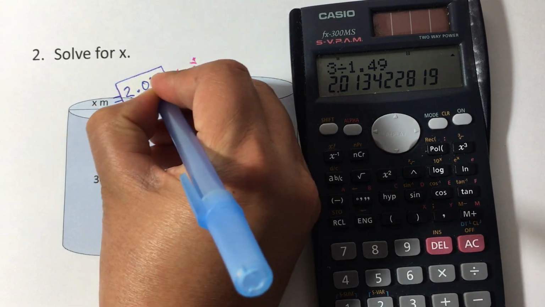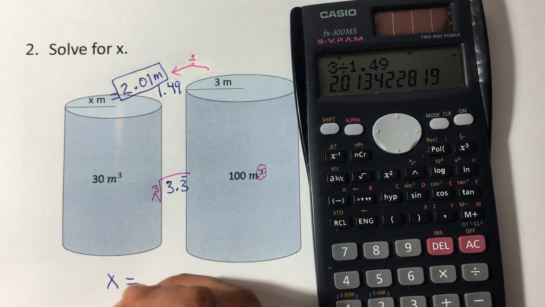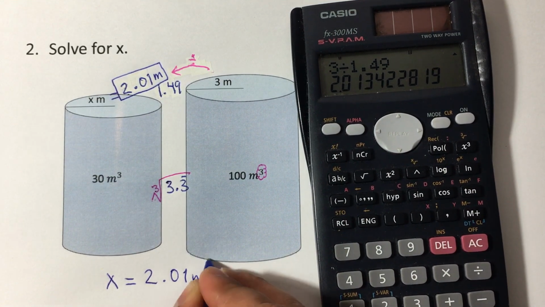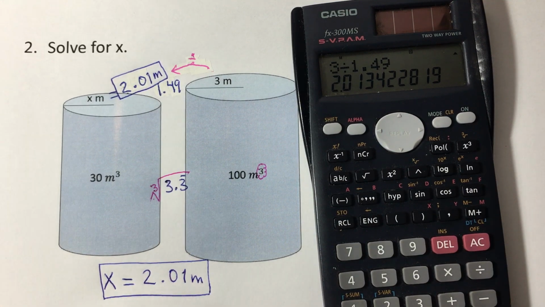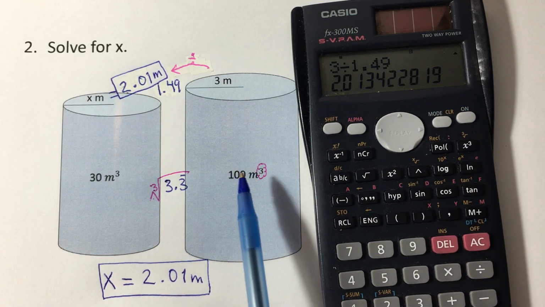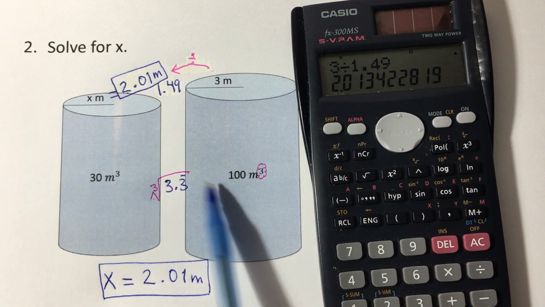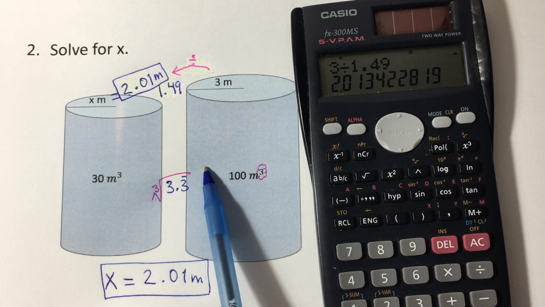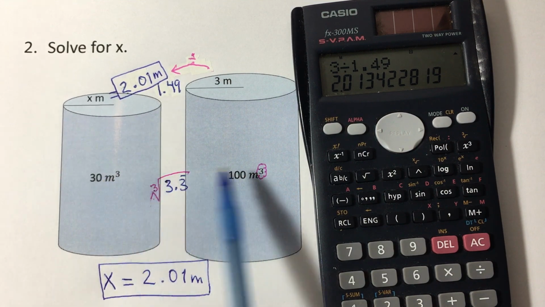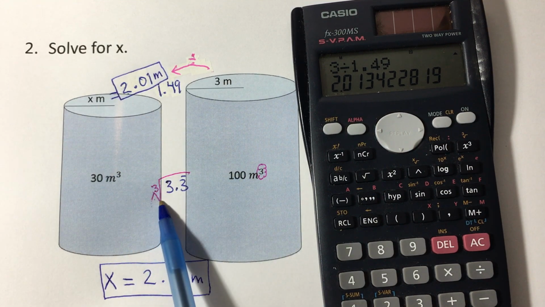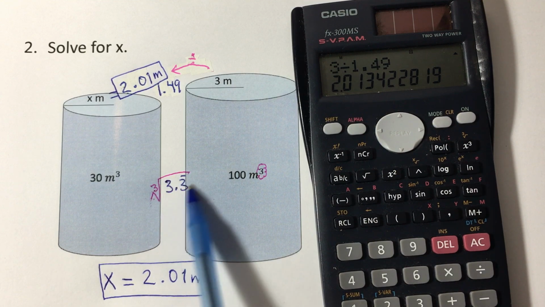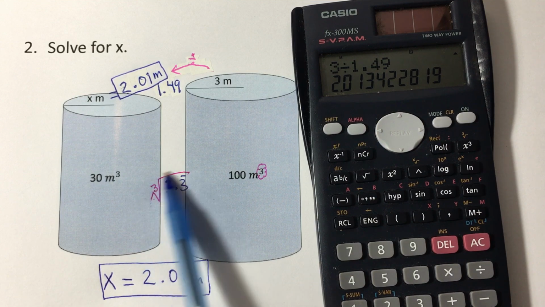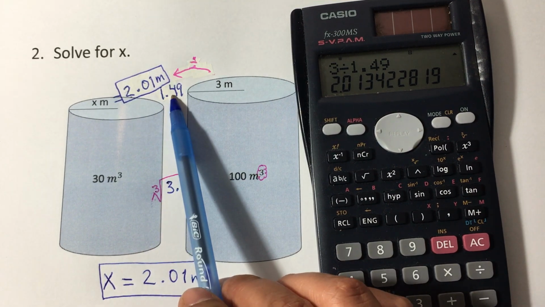Okay, so these are going to be my measurement. So X equals 2.01 meters. And I know I'm repeating myself a lot, but what are the steps? Divide the two numbers that I have. If they are the volume, you take the cubic, right? If it's cubed, if those measurements are cubed, the opposite is to take the cubic root of whatever you got by dividing. After you take the cubic root, you write the answer in here.